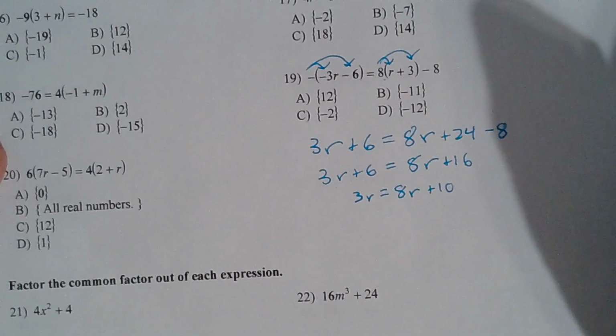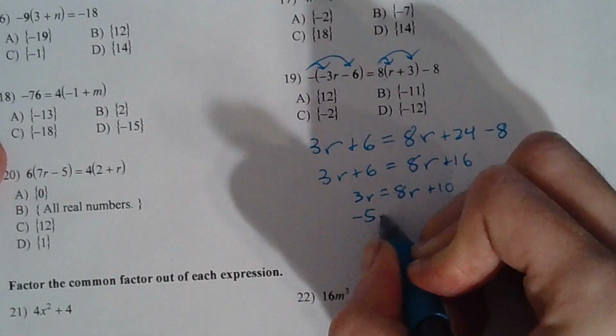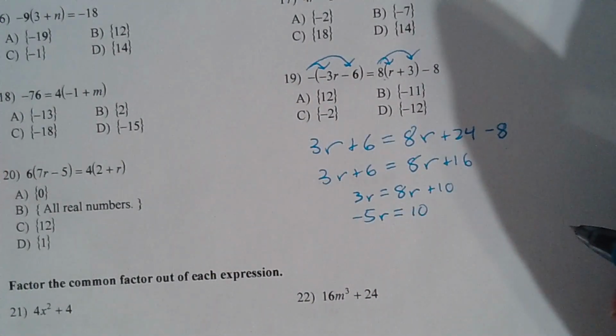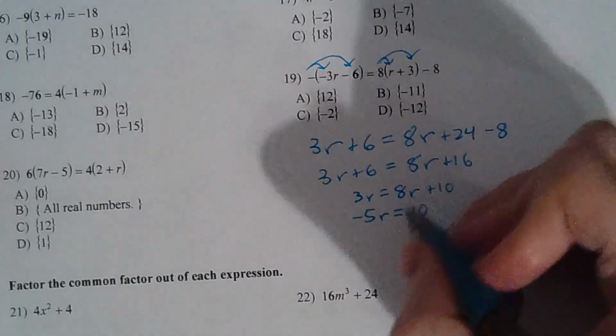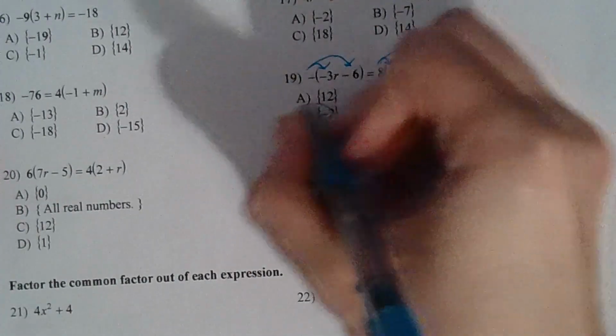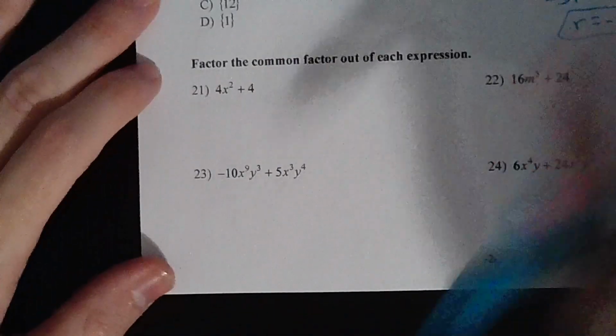Now I'm going to go ahead and subtract 8r on both sides. When I subtract 8r minus 8r gives you negative 5r. 3 minus 8. Again, use your calculator if needed. Divide both sides by negative 5, and 10 divided by negative 5 is negative 2. All done. Moving on to number 23.